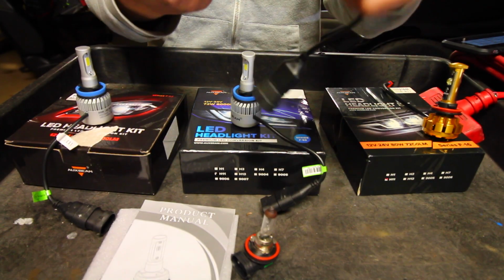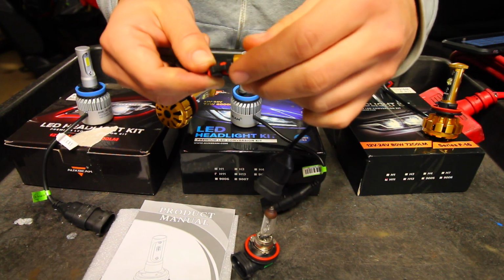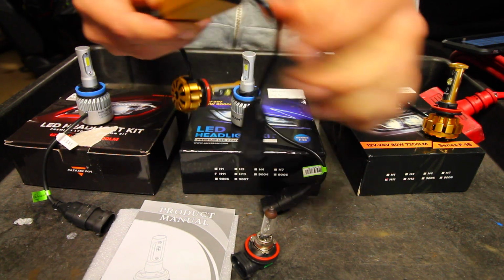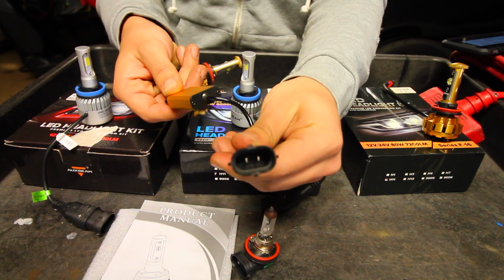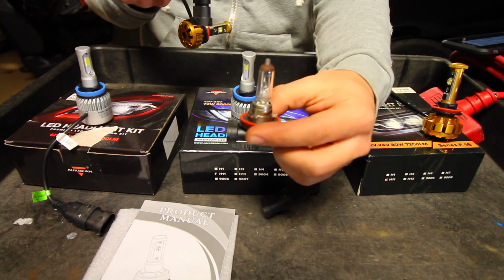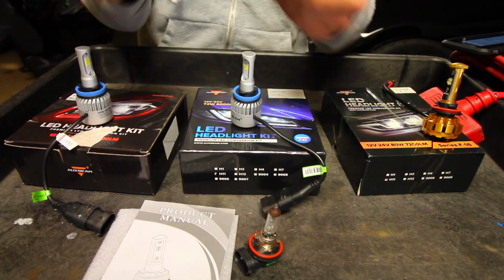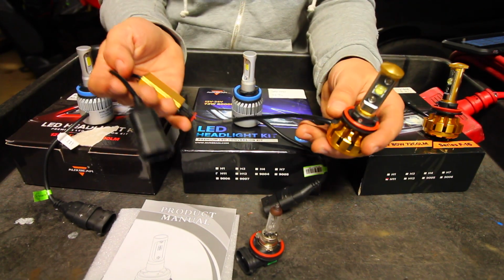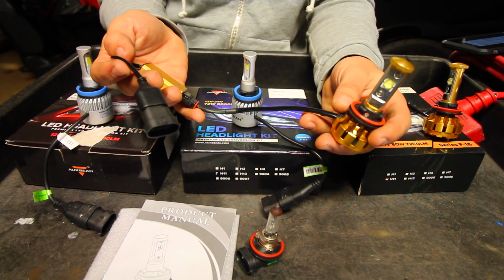So hook it up. You get that connector right there. Hook it into the bottom side of that one. And you just grab this, plug that into the wiring harness where you disconnected your halogen bulb, and you're done. Now that's enough talking for now. I'm going to show you what all this looks like when you install it on the car.